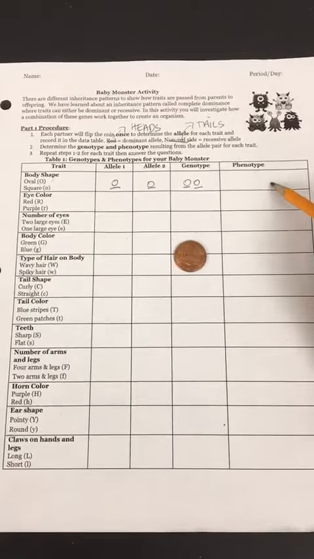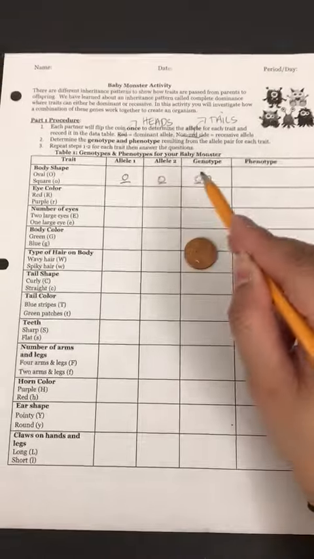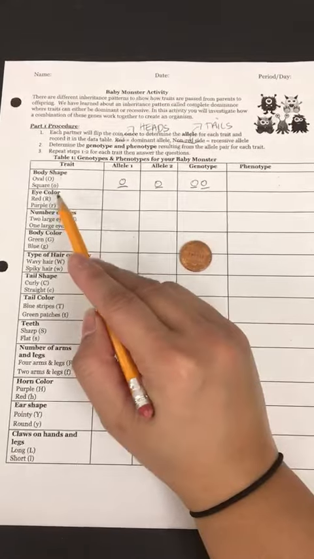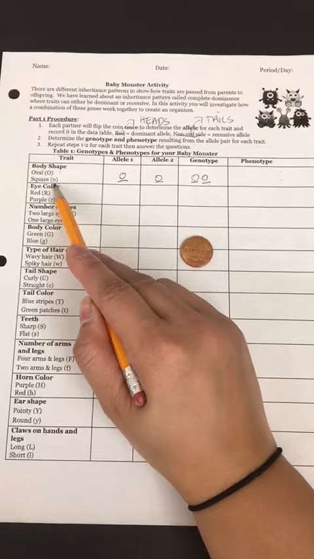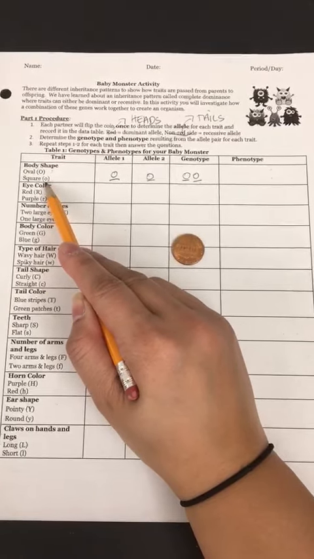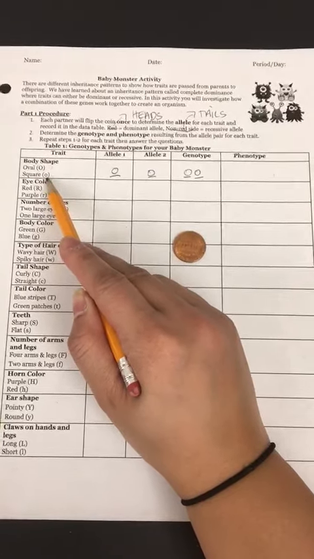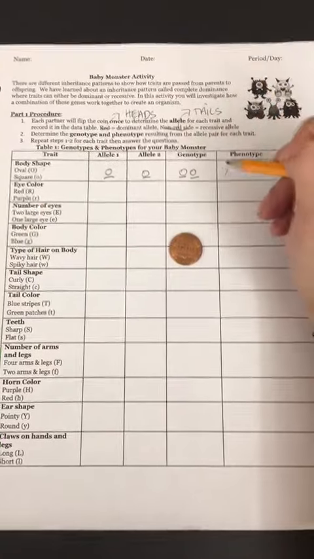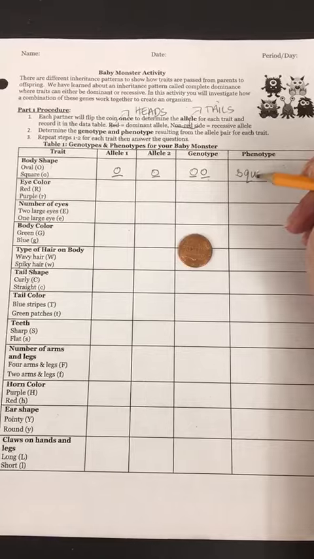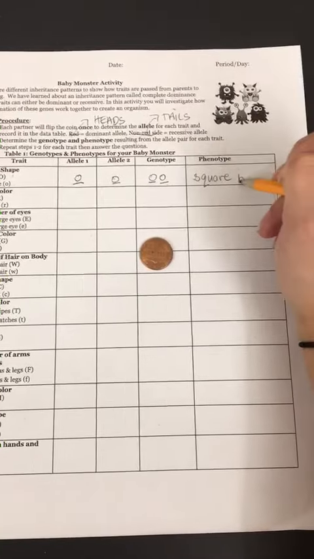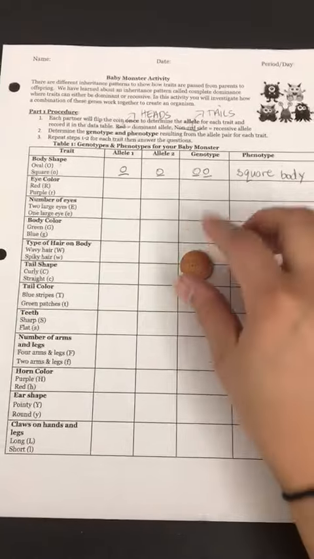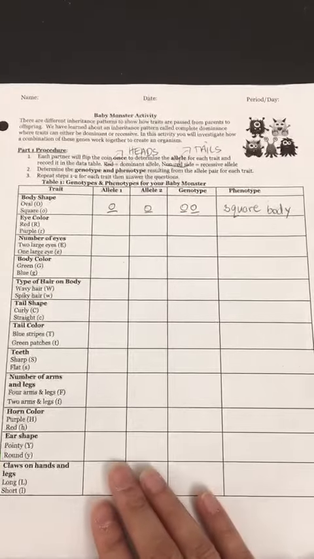For the phenotype, that just means what is the physical trait that represents two lowercase o's? Well, if I look over here, okay, if I have two recessive alleles or two lowercase o's, I will have a baby monster that has a square body shape. So you just write square body. And you'll do that for the rest of the traits, and then you'll work on the back.